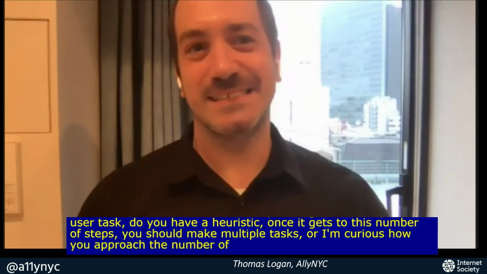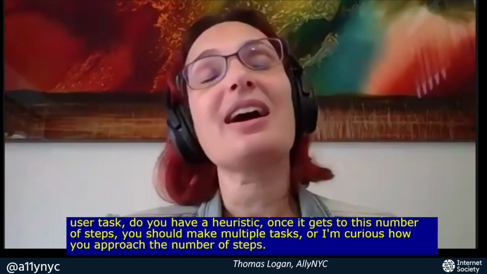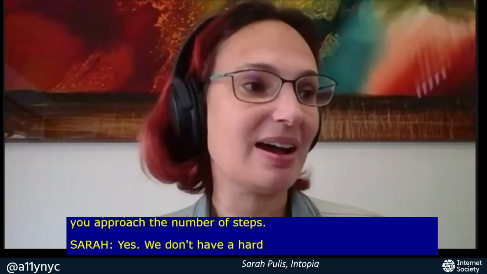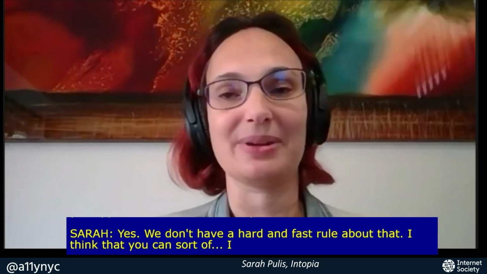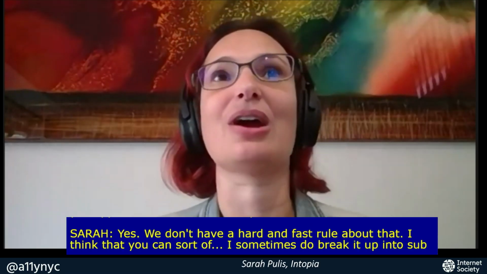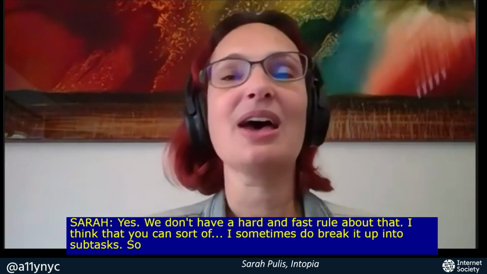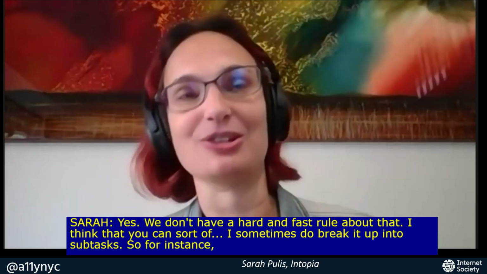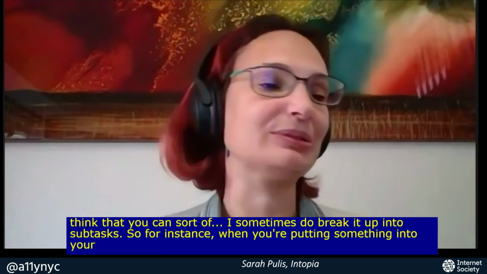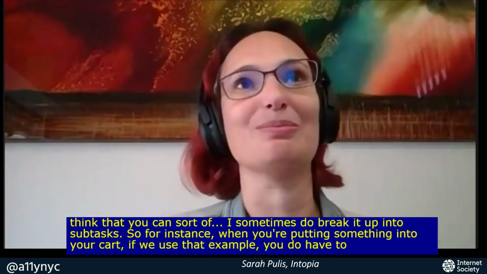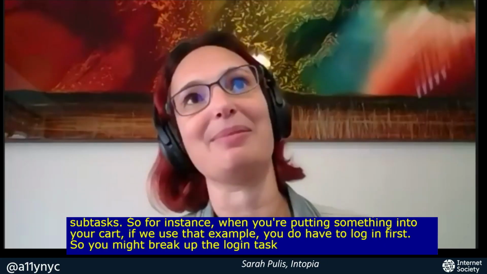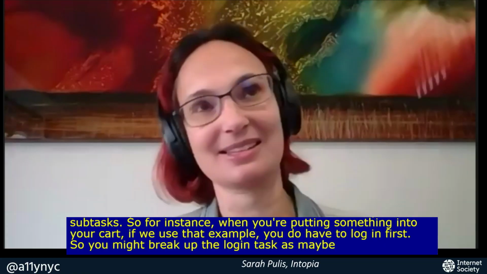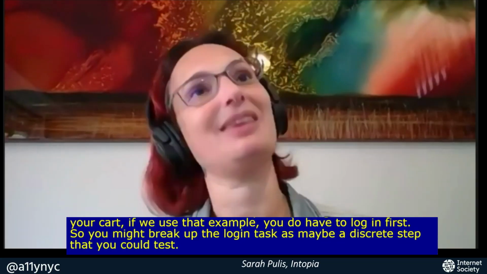And yes, we don't have a hard and fast rule about that. I sometimes do break it up into subtasks. So, for instance, when you're putting something into your cart, you do have to log in first. So you might break up the login task as a discrete step that you could test within the context.